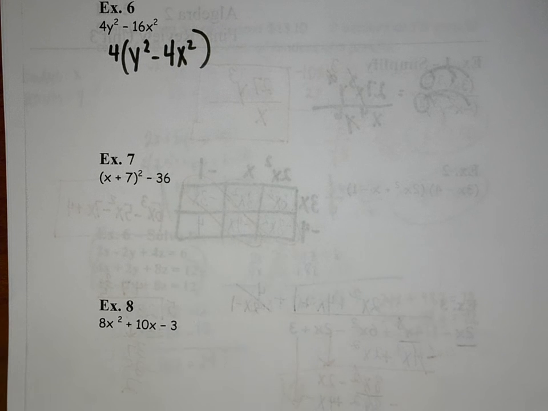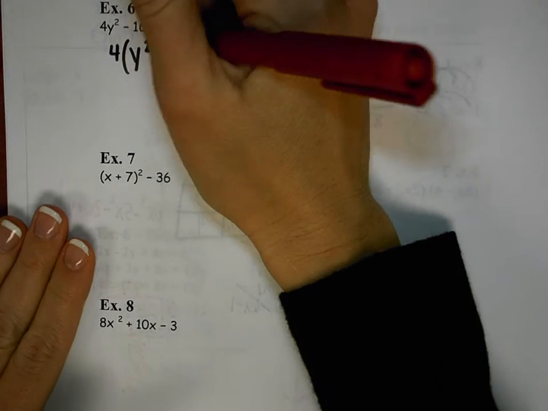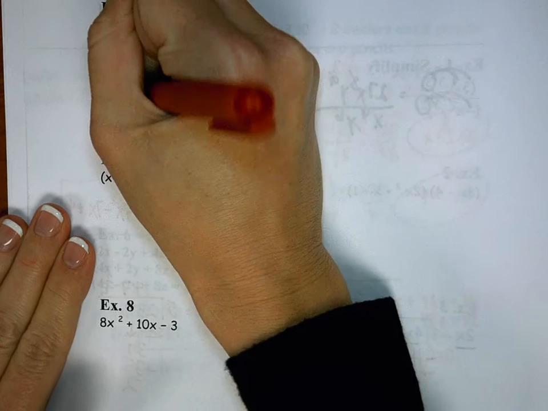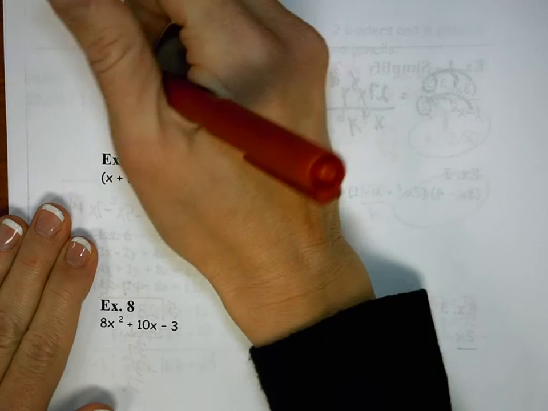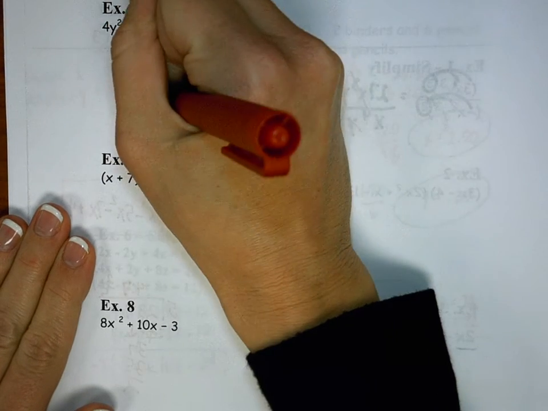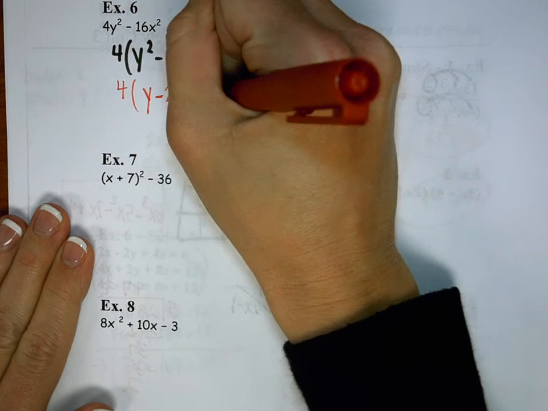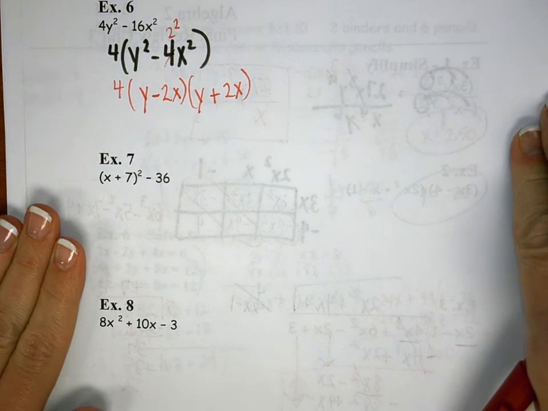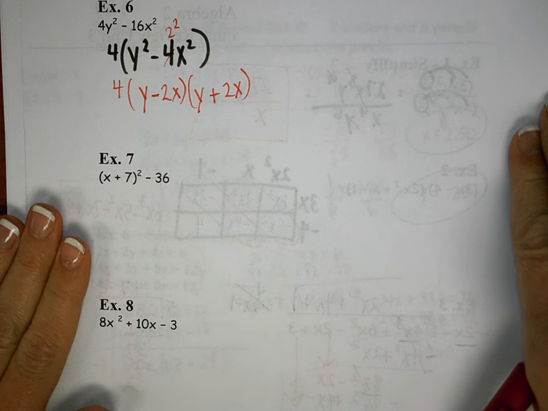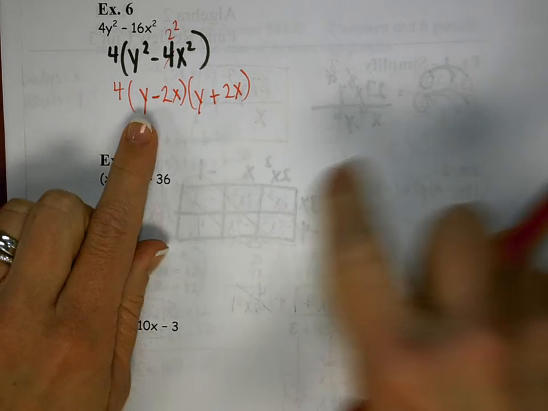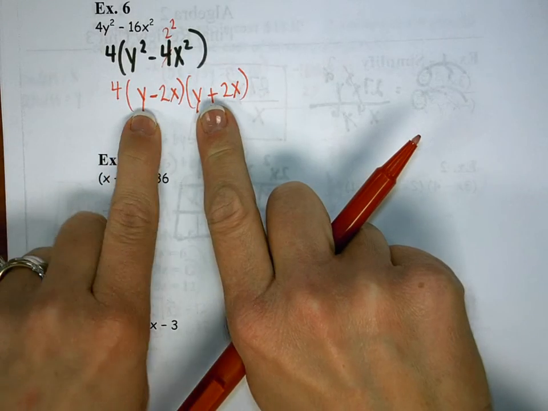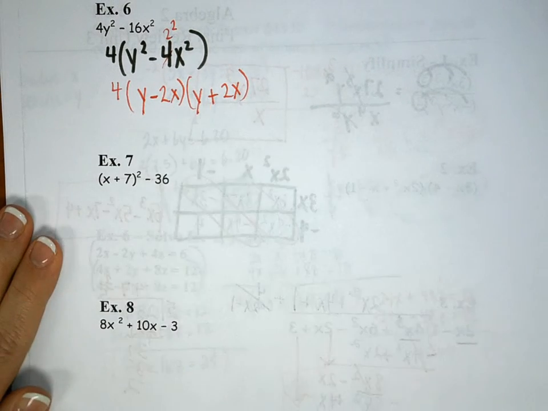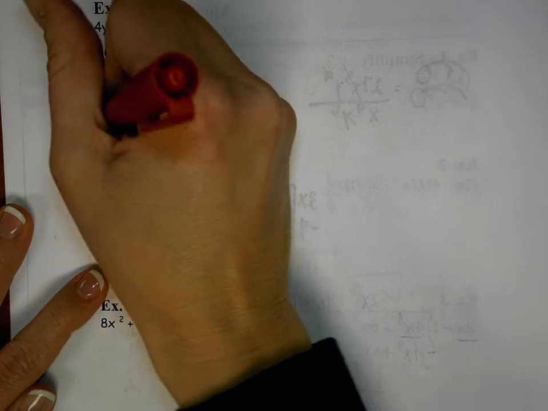Is 4 a square? What is it? 2 squared, right? So when we write this as difference of squares, it will be what? y minus 2x. Perfect. So you still have your 4 in front, and then when you break up your squares, you have a y in front of both of them, and you have a 2x in the back, and one will be a minus and one will be a plus. Always check if you can factor further, but nothing can be factored further, so that is your answer.